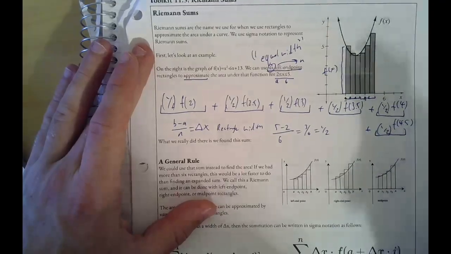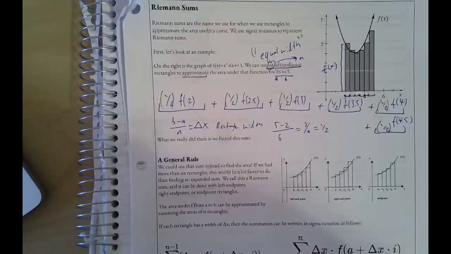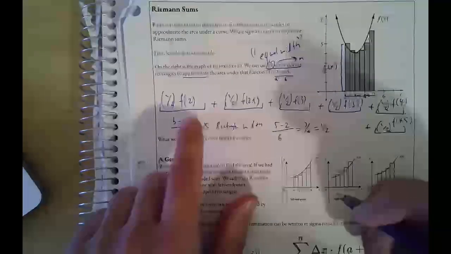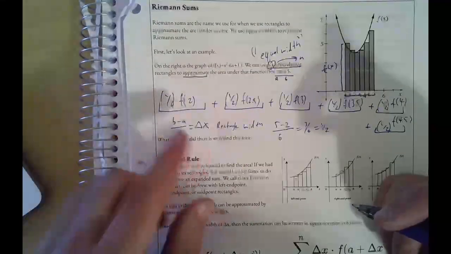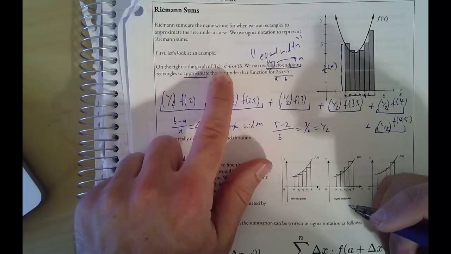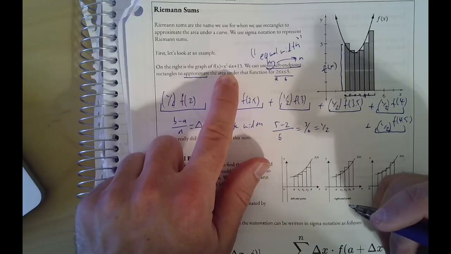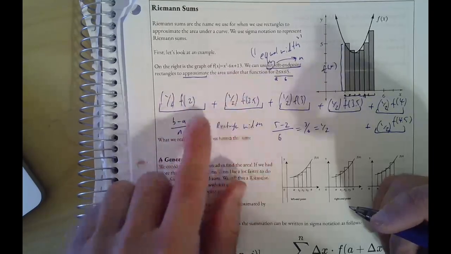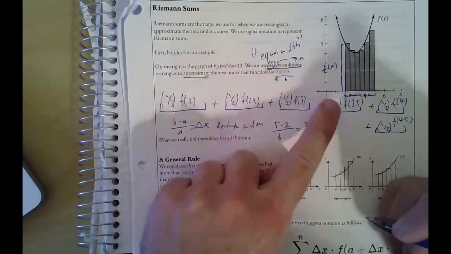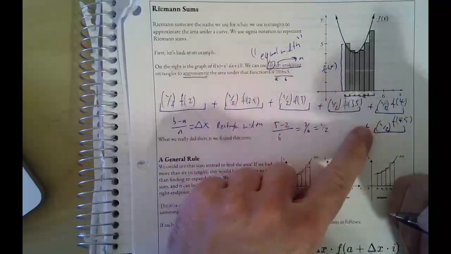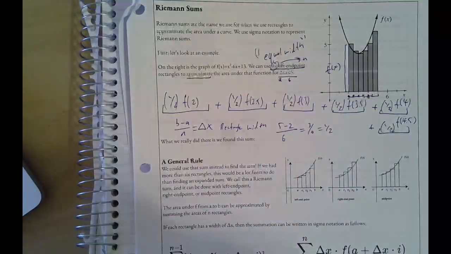You're like, oh, well, how do I know what f of 2, 2.5, 3, 3.5, 4, 4.5 are? Well, you would take those values and plug them into the function here. So for example, f of 2, you'd plug in the 2, you'd get 4 minus 12, that's -8, -8 plus 13, that's 5. So this would be 5. Then you plug the 2.5 in, then the 3 in, then the 3.5 in, then the 4 in, then the 4.5. And the sum of that, that's the Riemann sum. Okay.